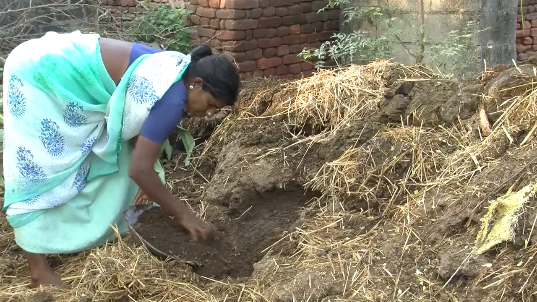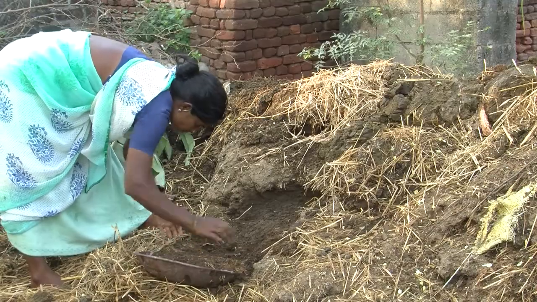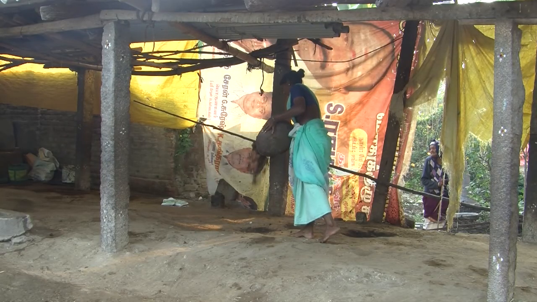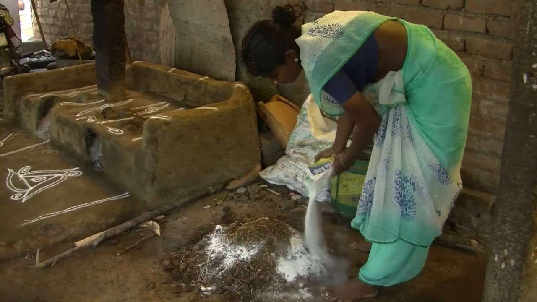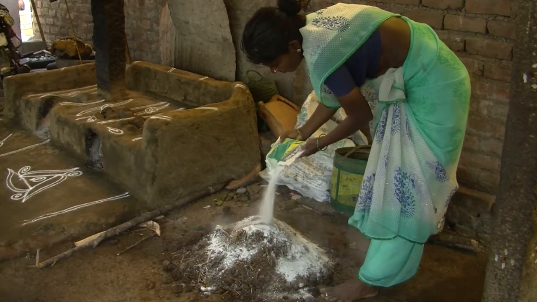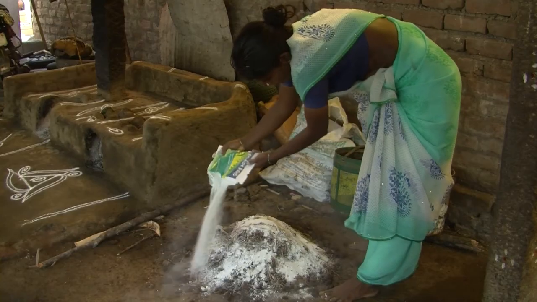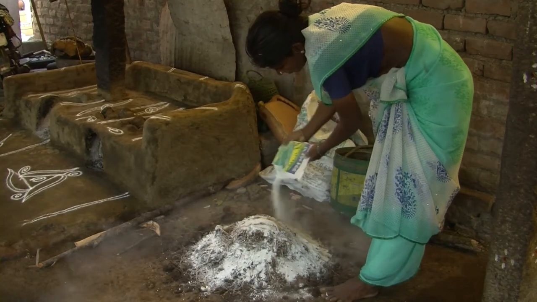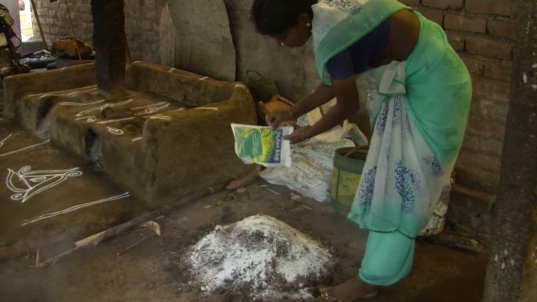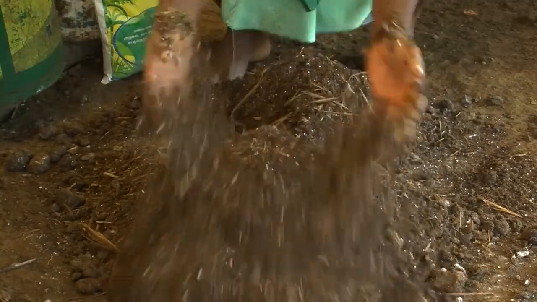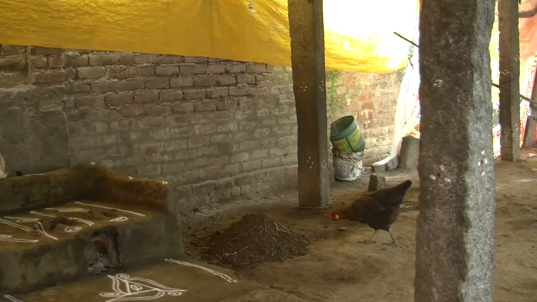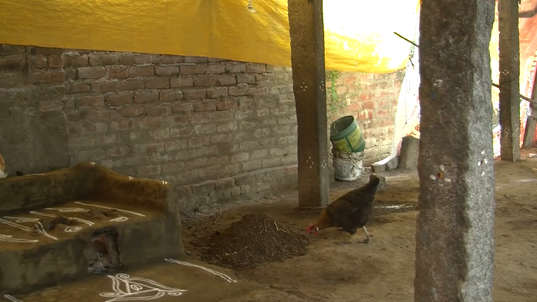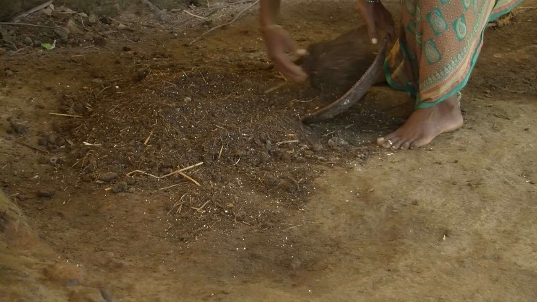Trichoderma also helps other beneficial microbes to grow in the soil. If you do not treat the seed, you can add Trichoderma directly to the soil by mixing it in the manure. For half a hectare of land, mix 1 kilogram of Trichoderma with 5 baskets of farmyard manure. Leave the mix for a day in the shade before applying it to the field.